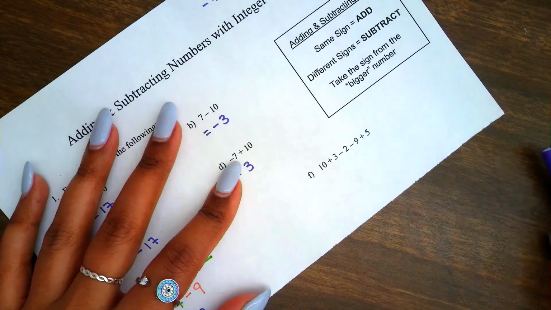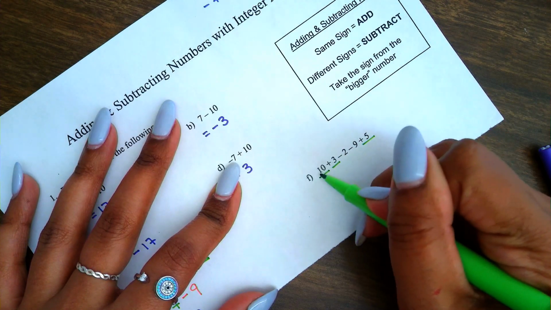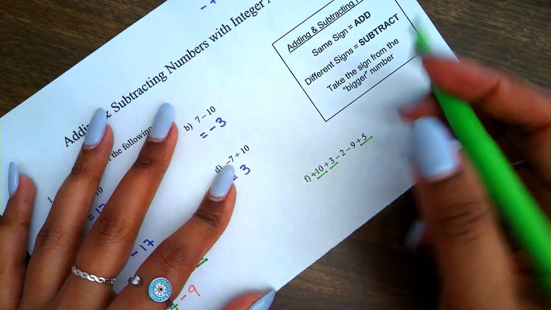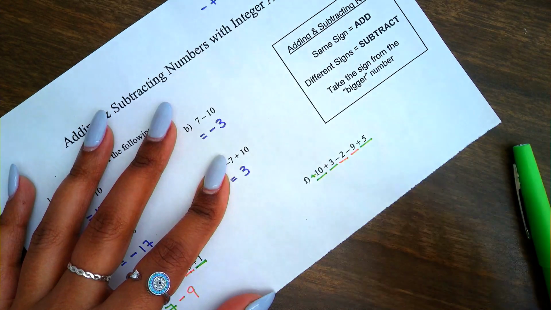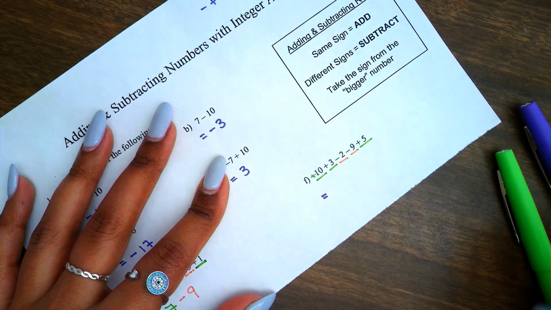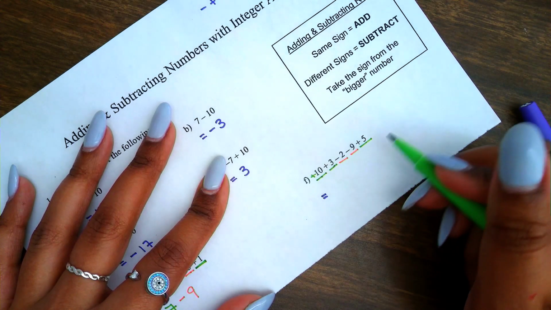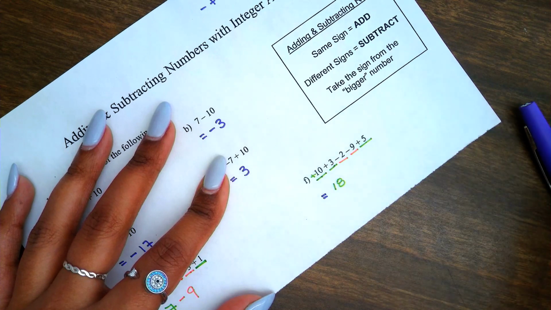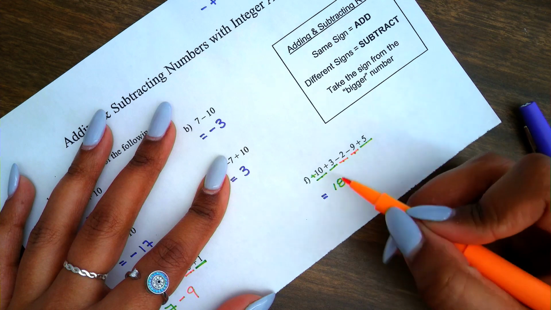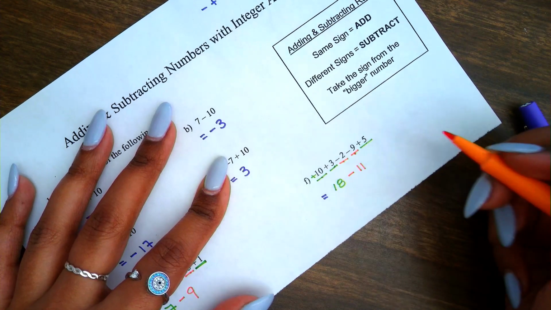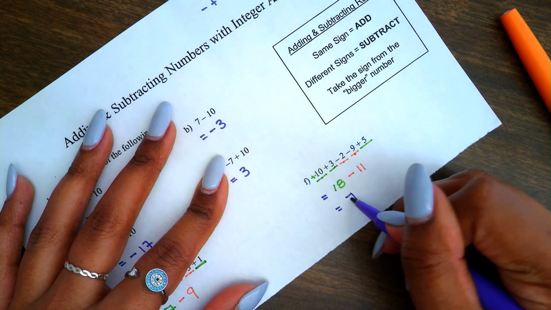Okay. Now, same thing here. I'm going to group these. I'm going to underline my positive numbers. And if there's no sign in front of it, because it's the first number there, it's positive. And then I'm going to underline my negatives. And just like before, we're going to deal with our positives first because we're more comfortable with our positives. And I have 10 plus 3 plus 5. So 10 plus 3 is 13. Plus another 5 will give us 18. Okay. Then I have -2 minus another 9. I'm going to go -11. Okay. And then here I have 18 minus 11, which is going to give me 7.